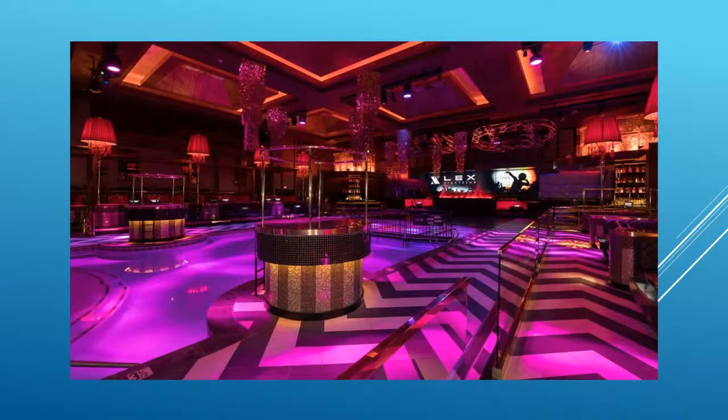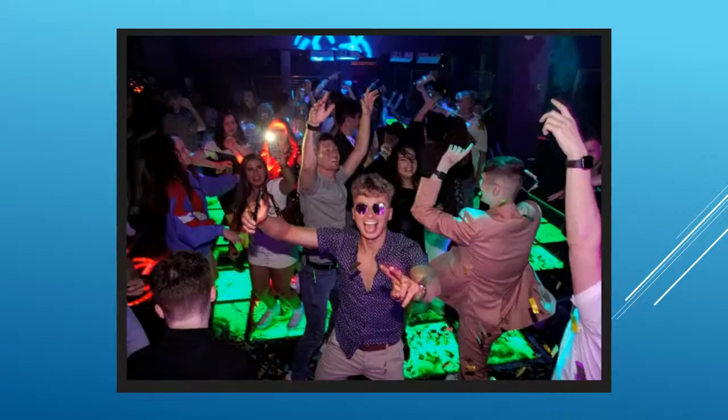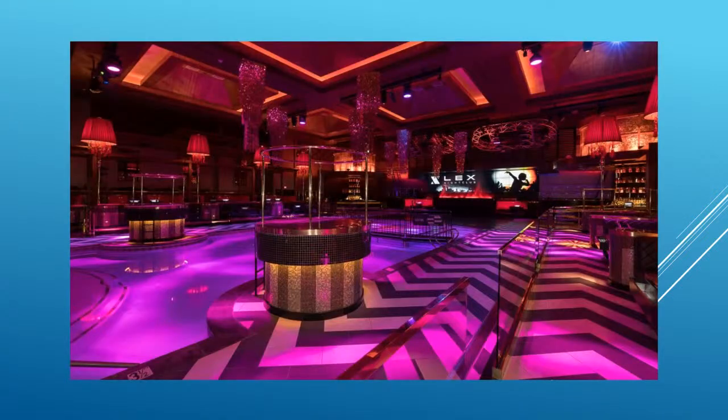This is a great way to look at it. Wow, what a beautiful nightclub you built, man. That's awesome. Looks incredible. Does that make me want to go there? Or does that make me want to go there? So which nightclub do you want to go to? Do you want to go to the first one? Or do you want to go to this one?